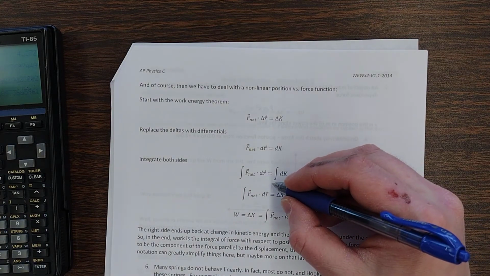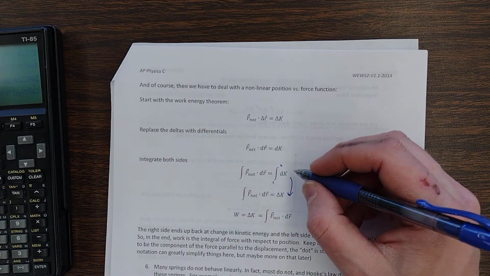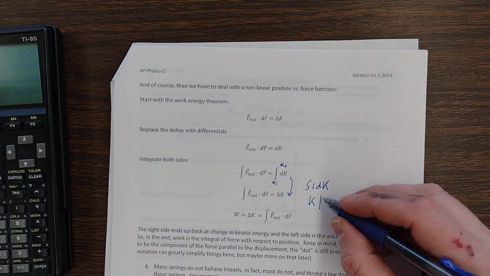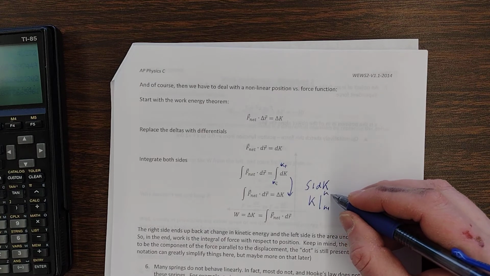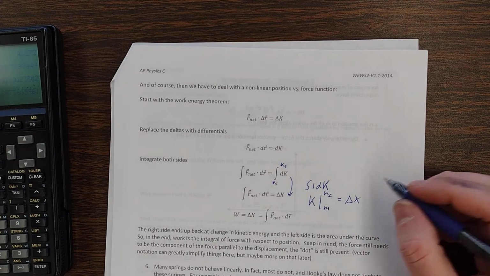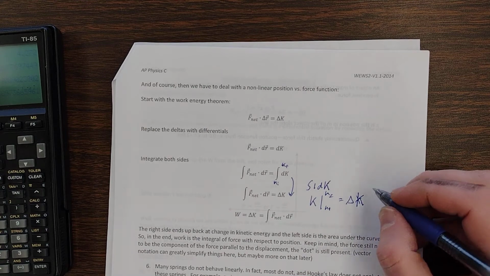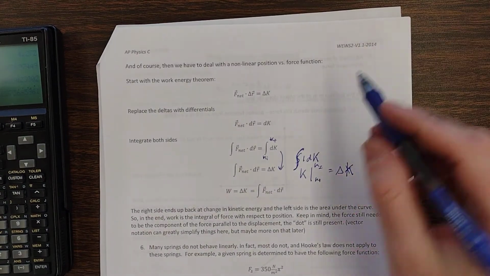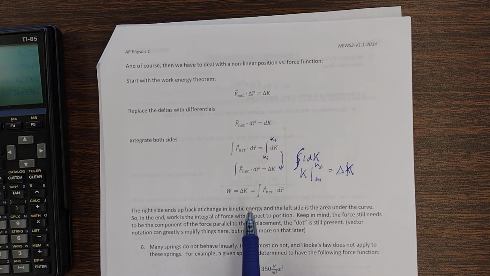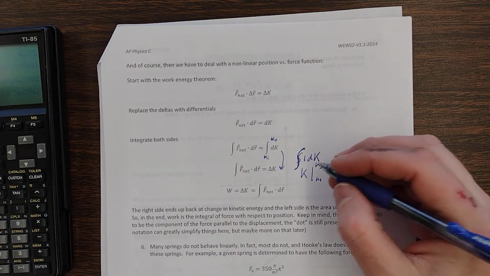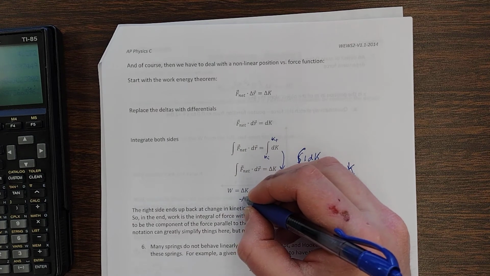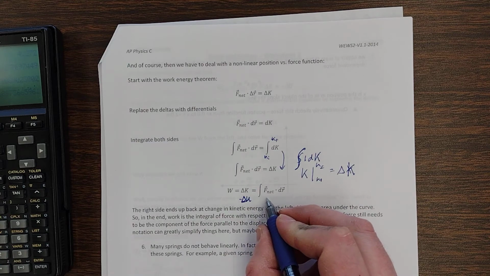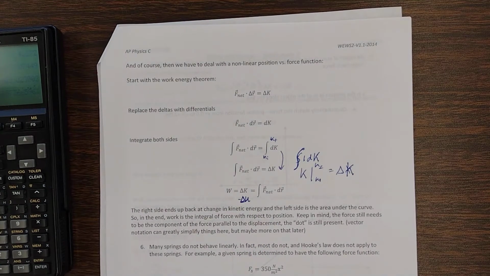So from location 1 to location 2, kinetic energy initial to kinetic energy final, K initial, K final, you get delta K. Not delta x, but delta K, that's the integral of 1 dK. So we define work now like this. We say work equals change in kinetic energy. Sometimes they like to throw the negative delta U in here instead of delta K. Work is the integral of force with respect to position.